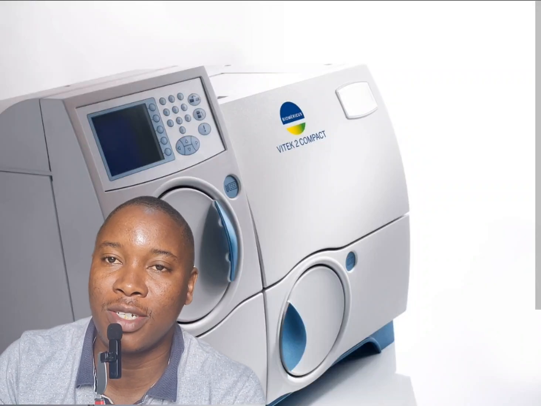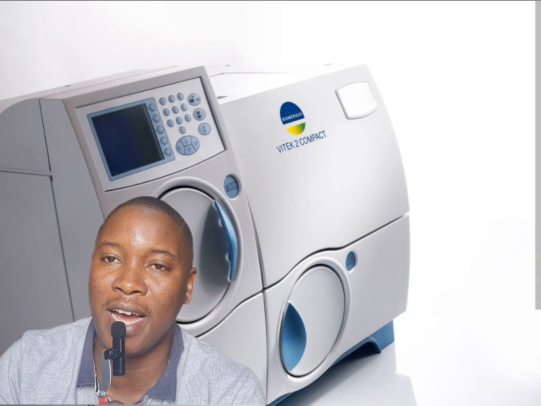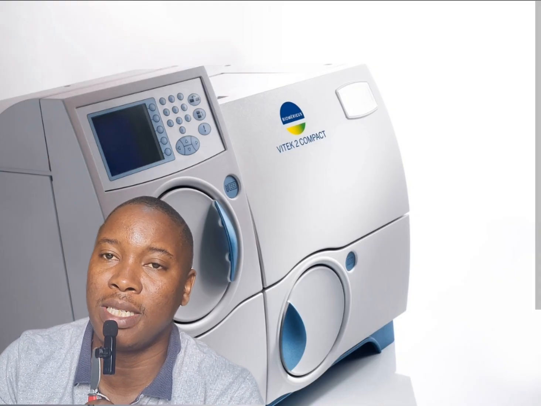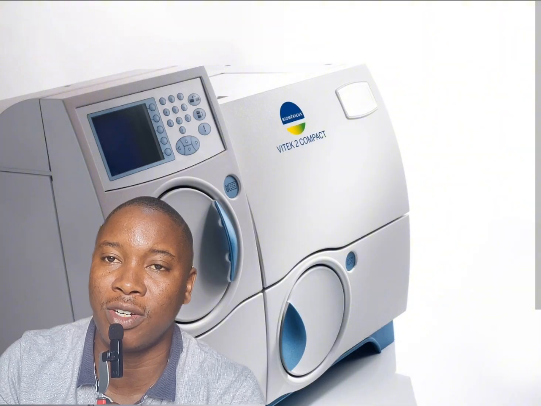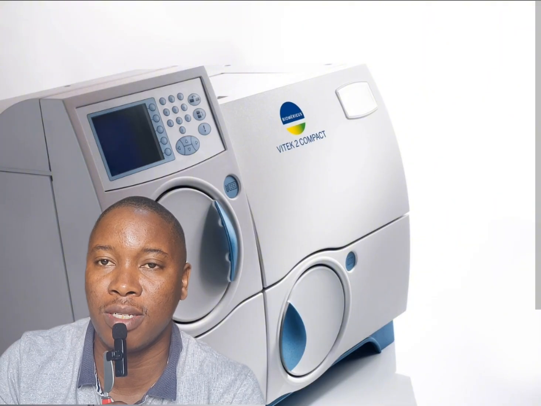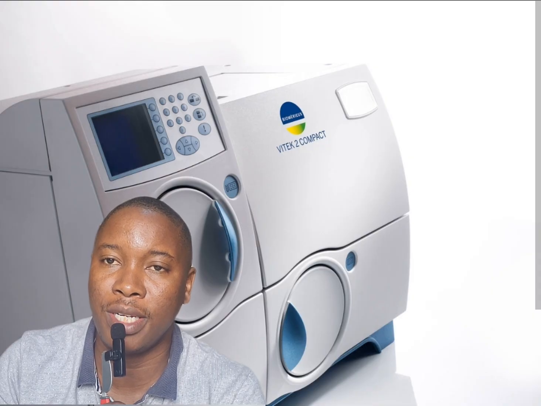Today we are going to be discussing the use of what we call the Vitek 2 system. Now, the Vitek 2 system is an automated system for identification of microorganisms. Now, usually when we want to identify microorganisms, we do so by culturing them in the laboratory.